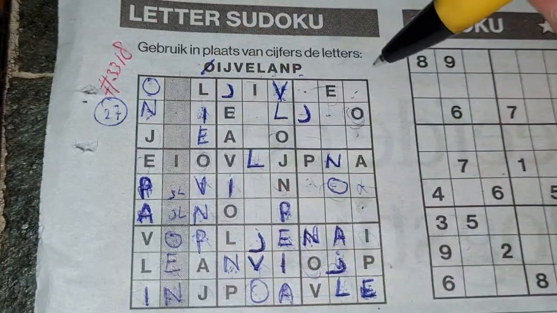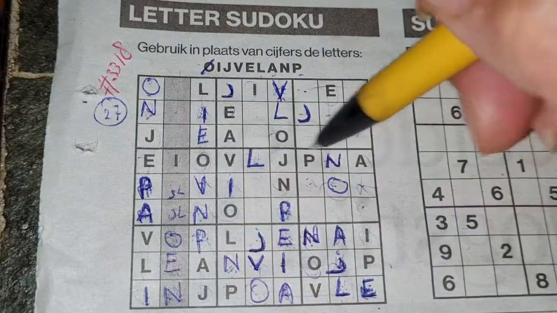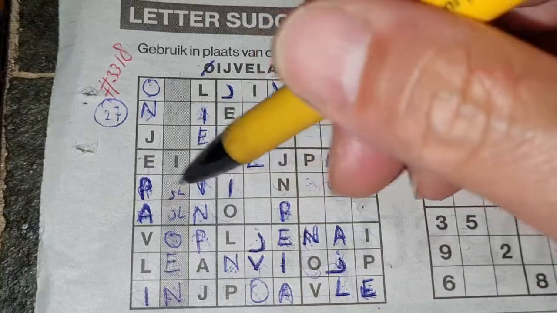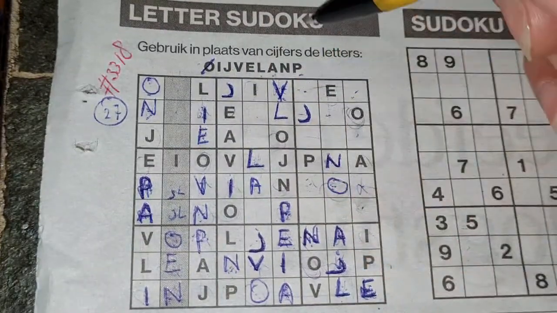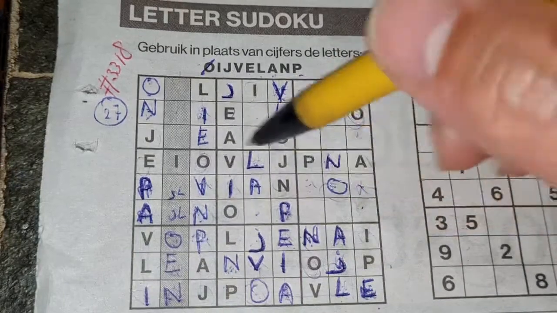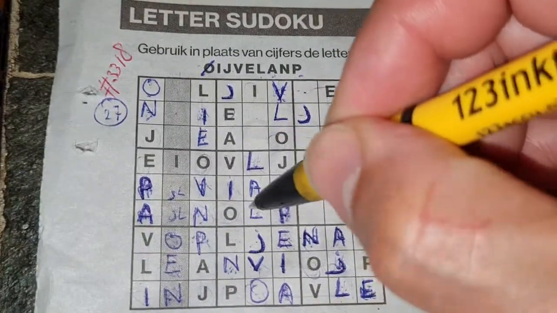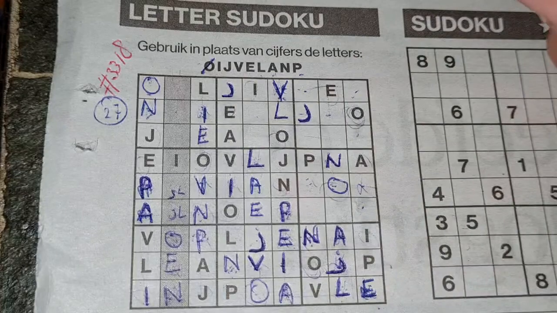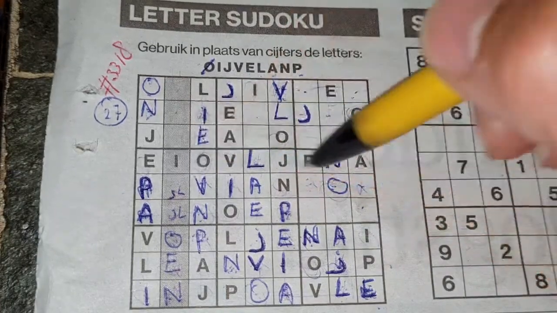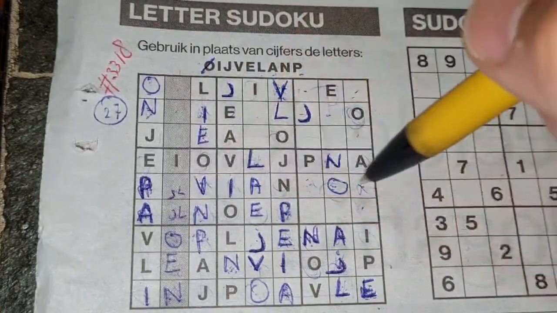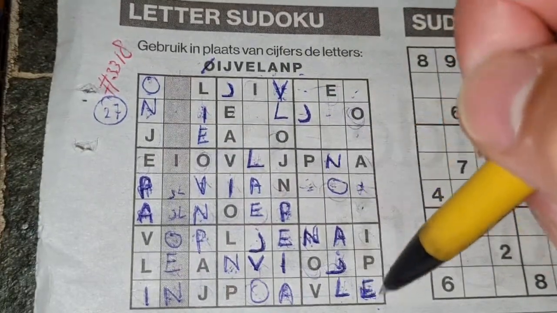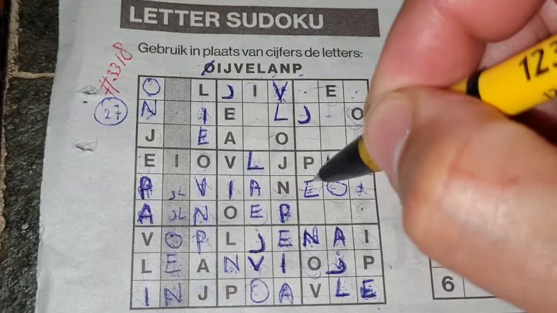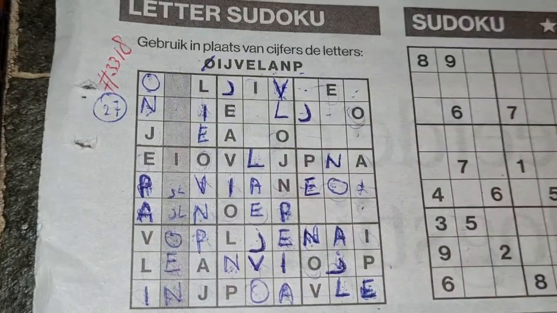Alright. So we have an A in this row, A in that row. So the row between, the middle row, the only place for the A should be there. One letter is missing in this big square for the letter E. So we have an E in this row, E in that row. So in the row between, the only two places for the E should be here or there. We see there an E, no E there. E should be here.